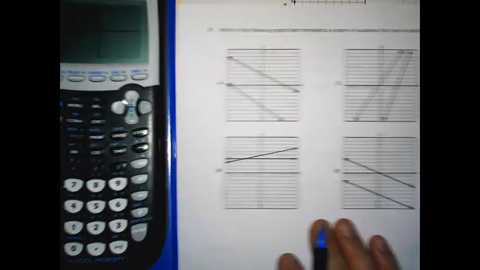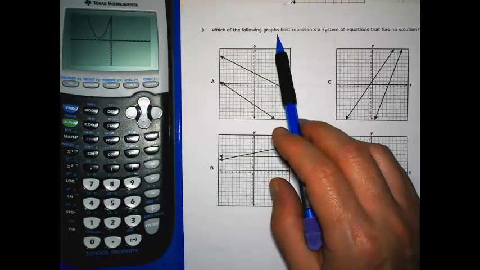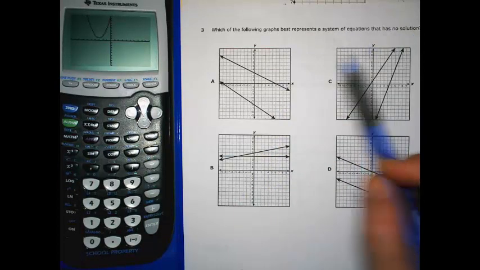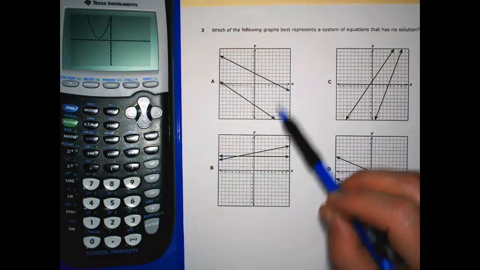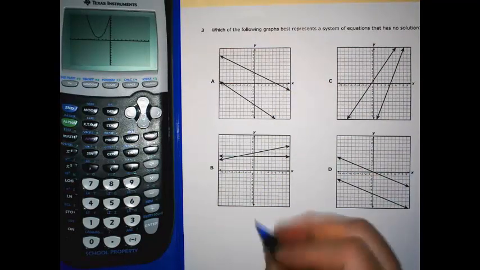Problem number 3 is talking about which of the following graphs best represents a system of equations that has no solution. What is a system of equations? A system of equations is two or more equations. So basically here I have two lines, so two equations. And with two lines, there are three things that could happen.